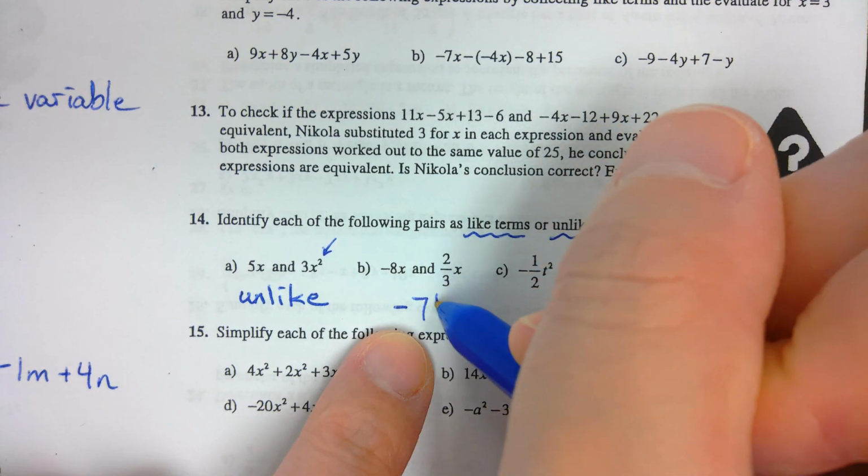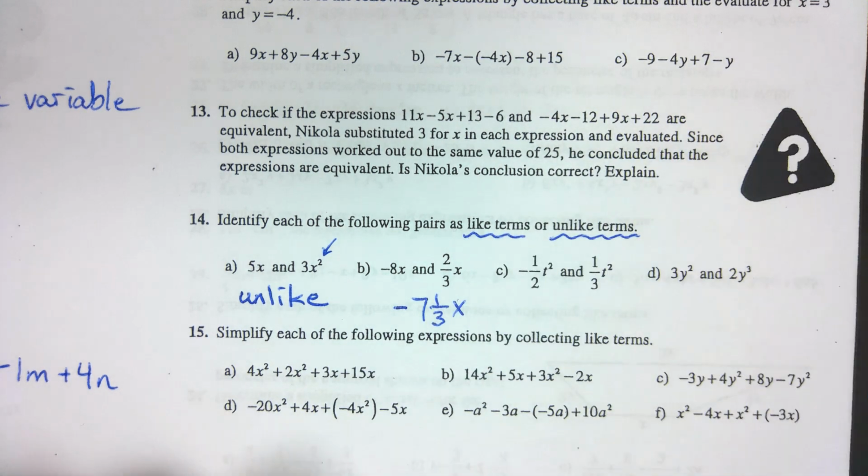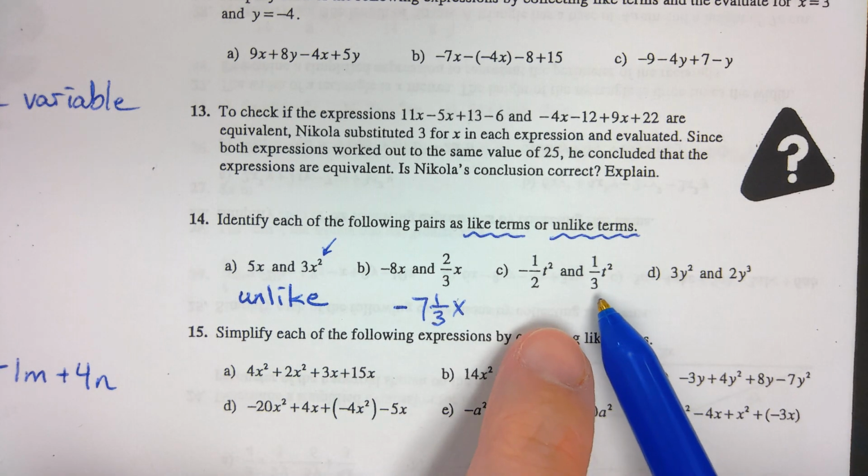-7 and 1/3 what? X. Good job. Okay. Get in the habit. I'm going to keep asking you. -1/3 what? You have to put that variable. Okay, what about this one?